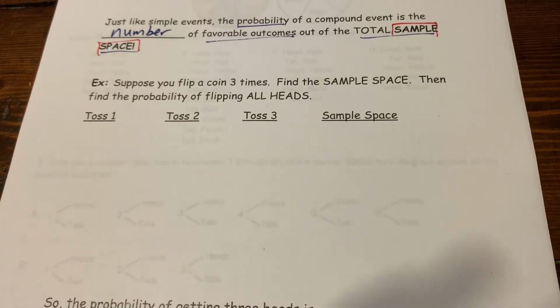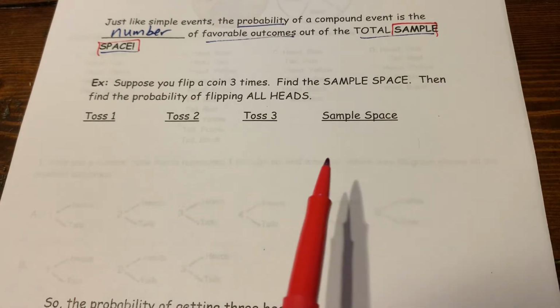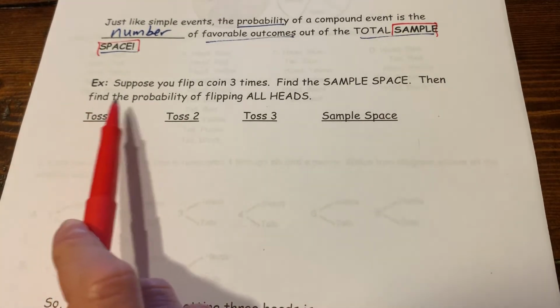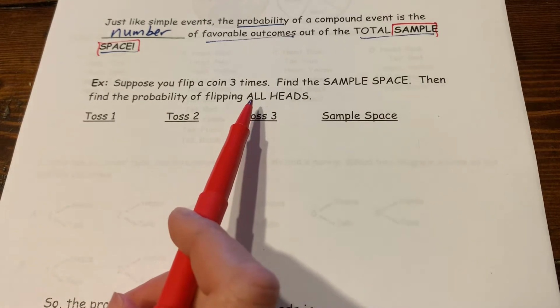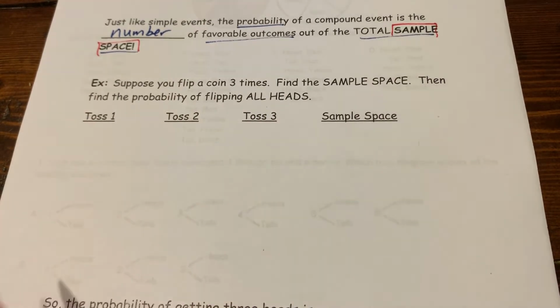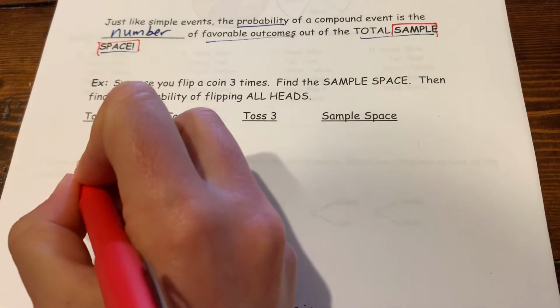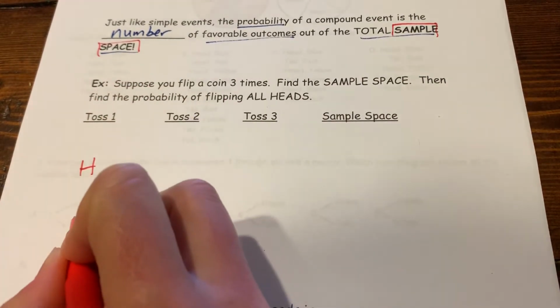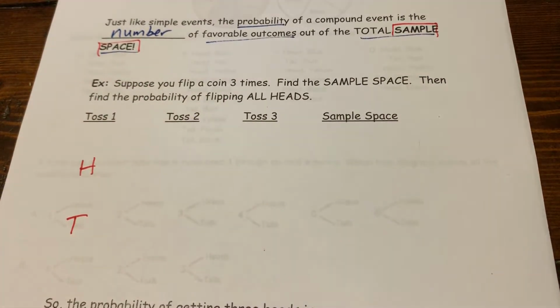So suppose you flip that coin 3 times. We're going to figure out what the sample space is, and then we're going to figure out what the probability of flipping all heads would be. So here's what I like to do. Toss 1, you have 2 options. You're either flipping a heads or you're flipping a tails. Those are your 2 options.